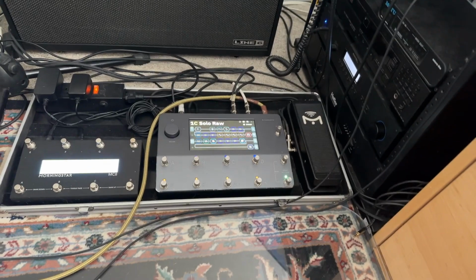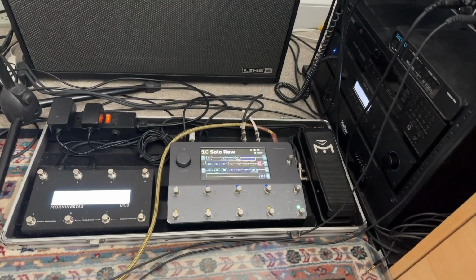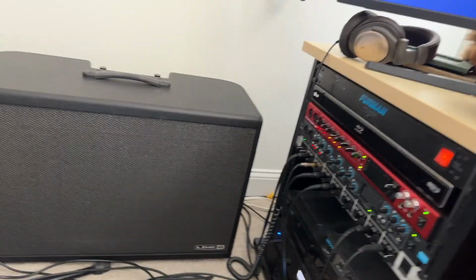So first of all, let's think about why it is important to think about the position of effects before or after a cabinet block. Let's go look at my typical setup. So here's my typical gigging setup. I use a Quad Cortex with an MC8. That goes into a power cab.